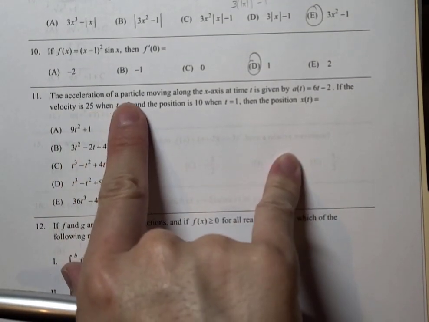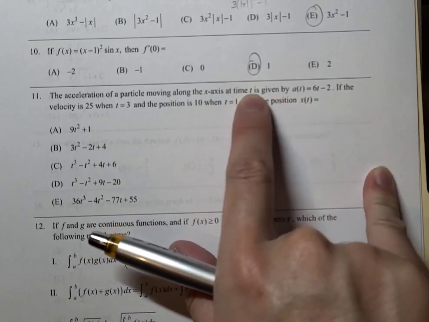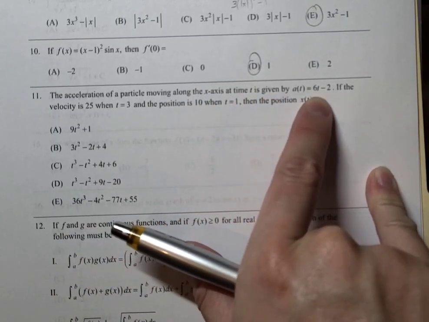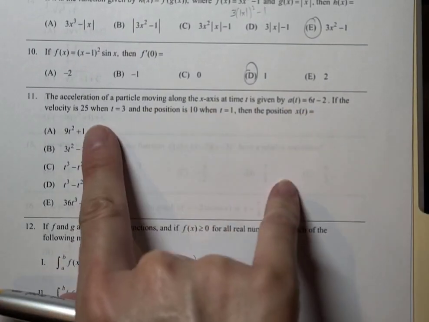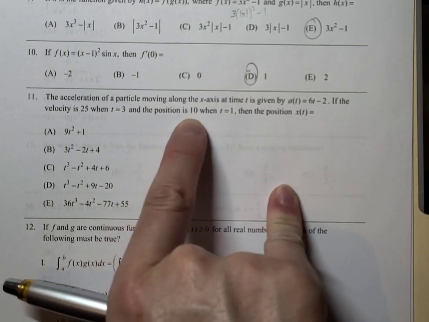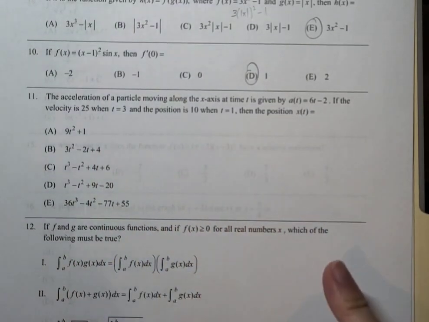11. The acceleration of a particle moving along the x-axis at time t is given by a of t is 6t minus 2. If velocity is 25 when t is 3, and position is 10 when t is 1, the position x of t is equal to what?